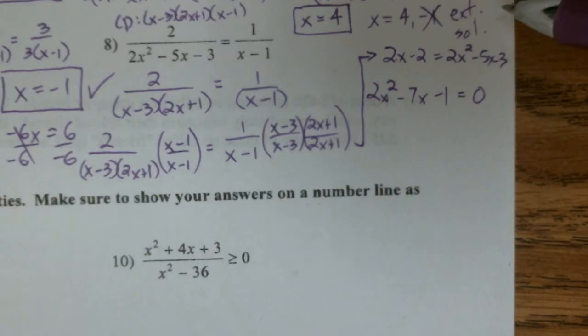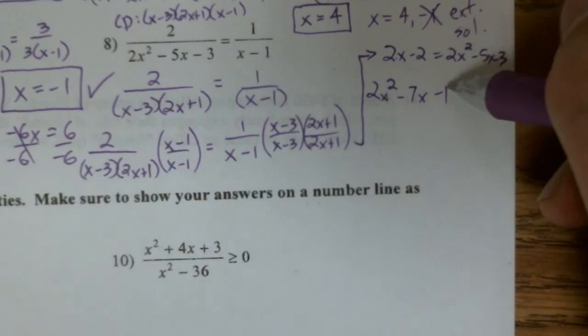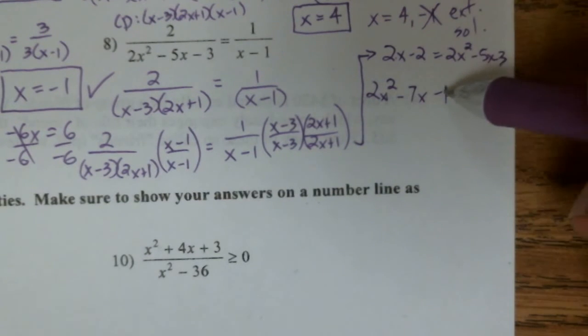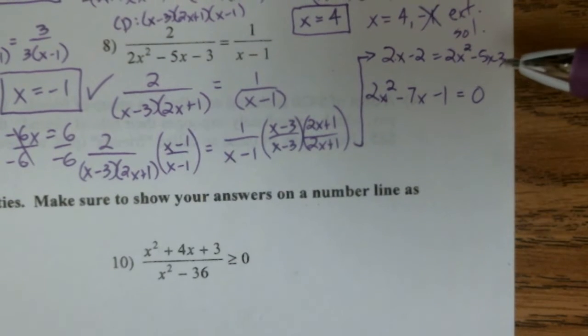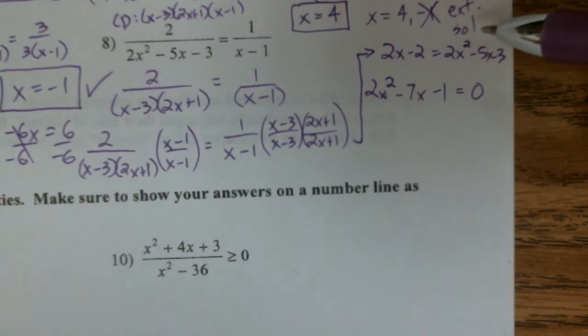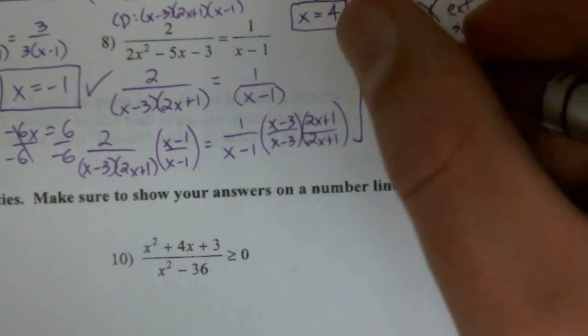How do I solve this, Mr. Manise? That's a good question. If you try to do the rainbow thing, factoring when a is not 1, 2 times -1 is -2. There are no factors of -2 that add to 7. So guess what we got to do? Quadratic formula. You got it.